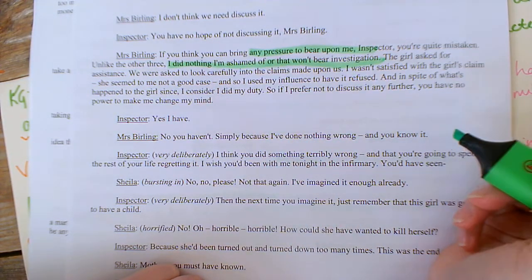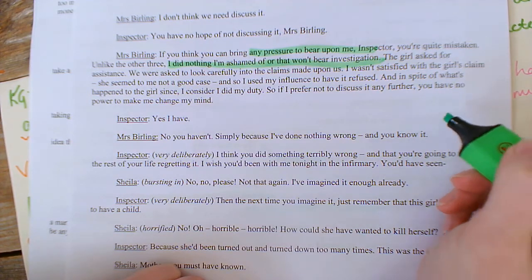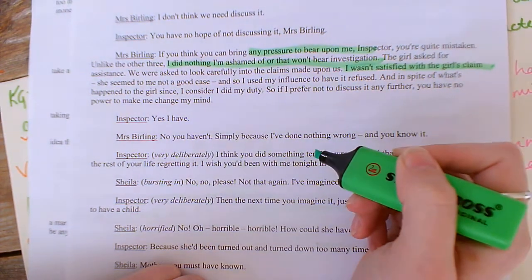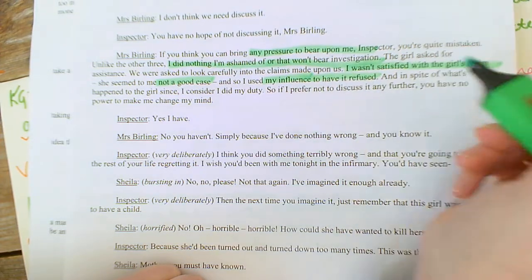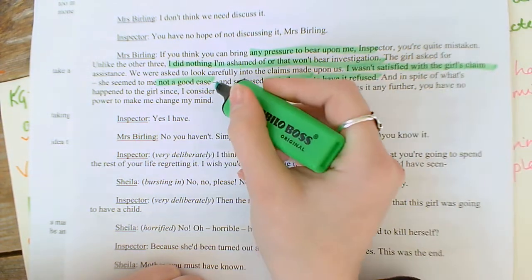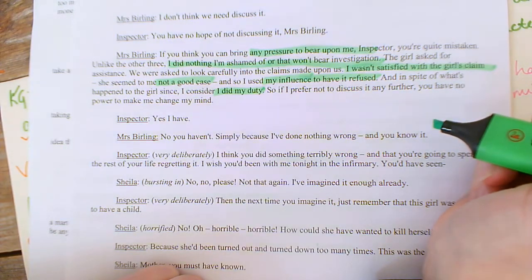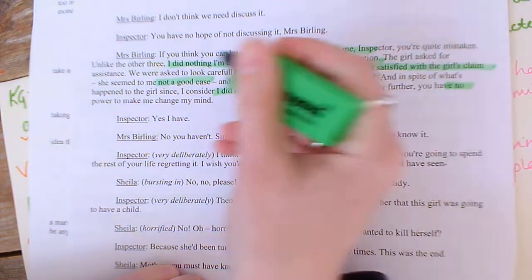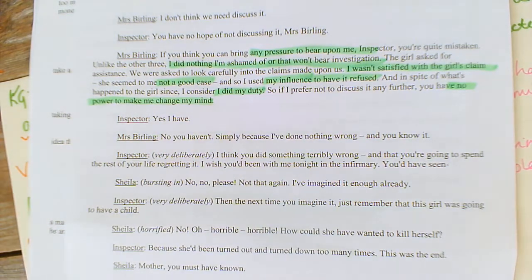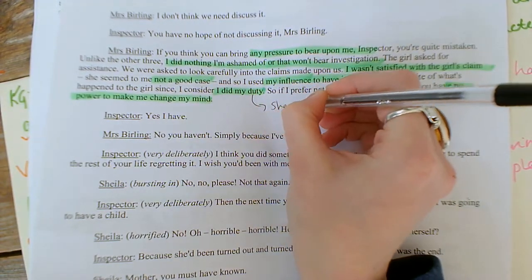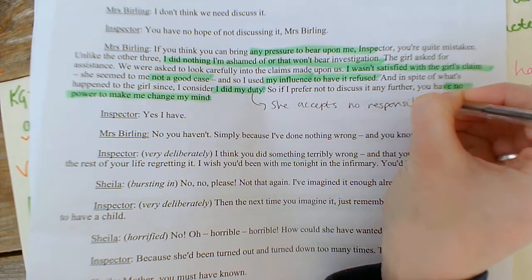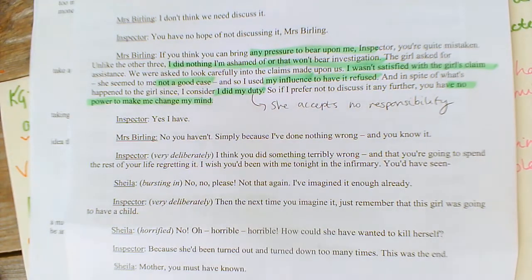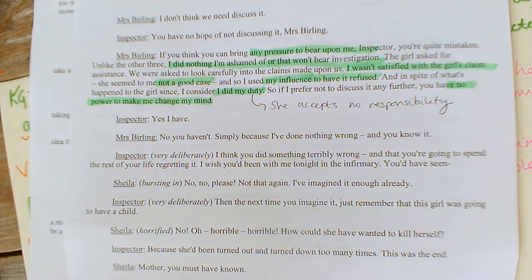The girl asked for assistance. We were asked to look carefully into the claims made upon us. I wasn't satisfied with the girl's claim. She seemed to me not a good case, and so I used my influence to have it refused. And in spite of what's happened to the girl since, I consider I did my duty. So if I prefer not to discuss it any further, you have no power to make me change my mind. So she accepts no responsibility. And she didn't just refuse to help her, she used her influence, her power in the community, to ensure that all the other women in the committee refused to help her as well.